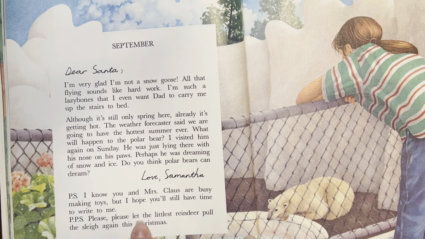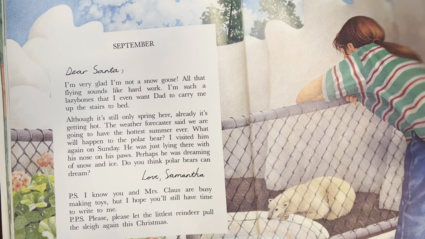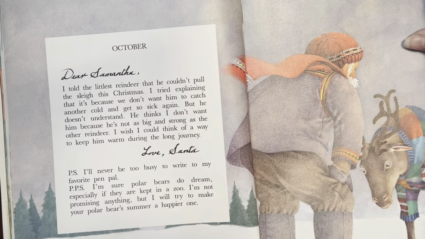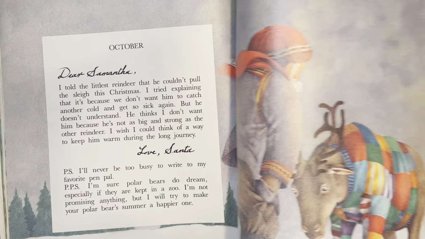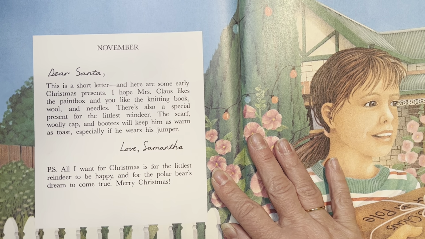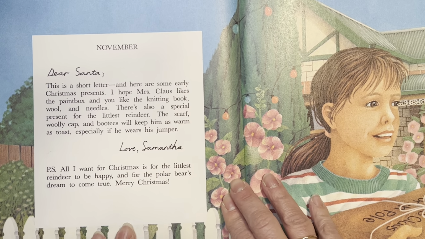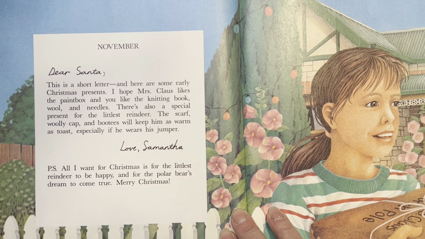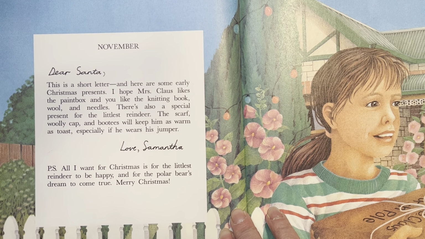All right, so here again is September. And then we go into October. And here we go into November. And this one here I like to read because I want to show this as another opportunity to be looking at text and how you can use it for other literary elements.